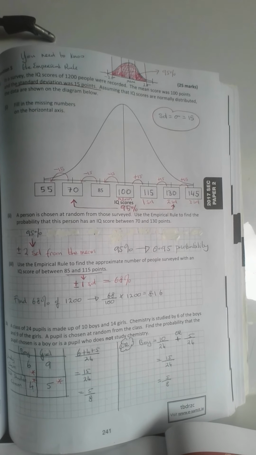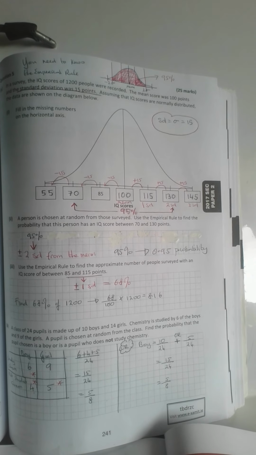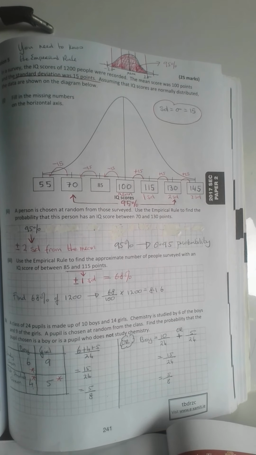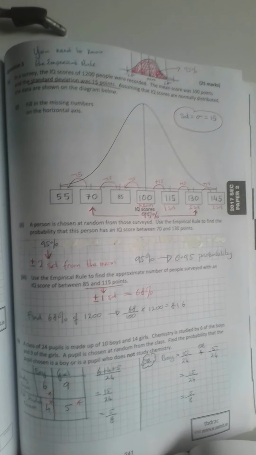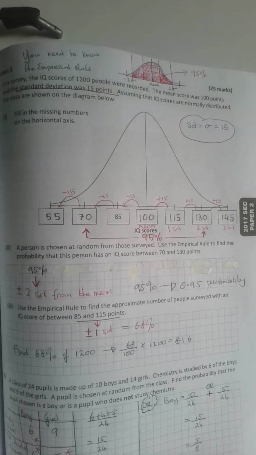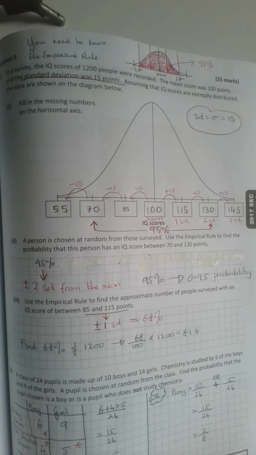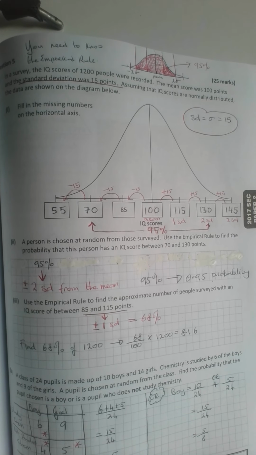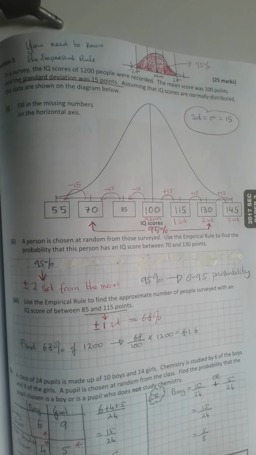Okay, 2017 paper 2, question 5. In a survey, the IQ scores of 1,200 people were recorded. The mean score was 100 and the standard deviation was 15 points. Assuming that the IQ scores are normally distributed.